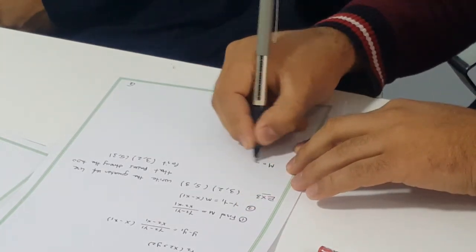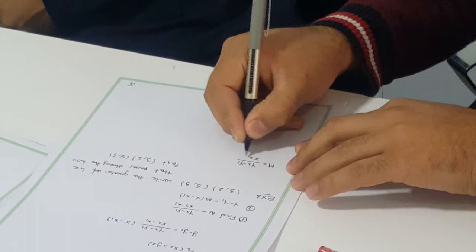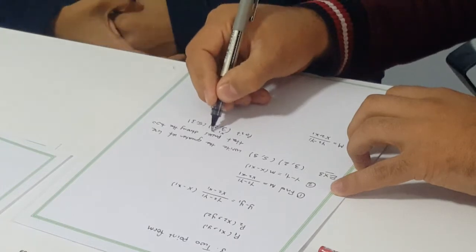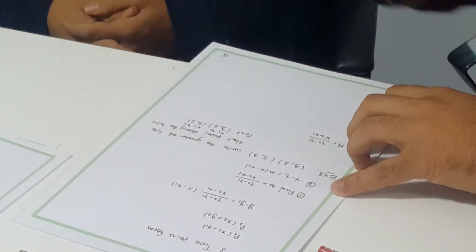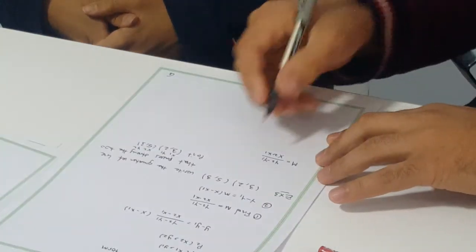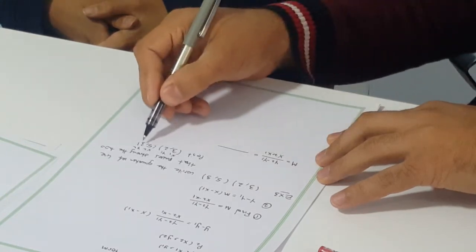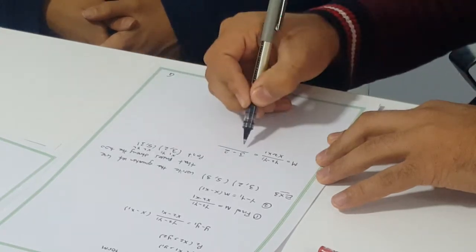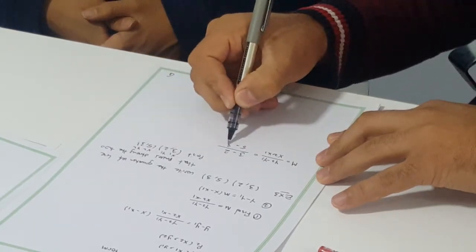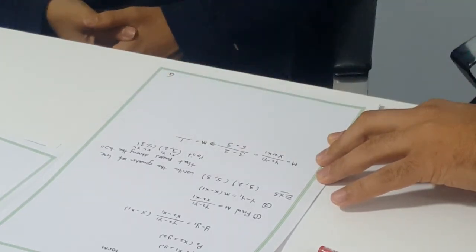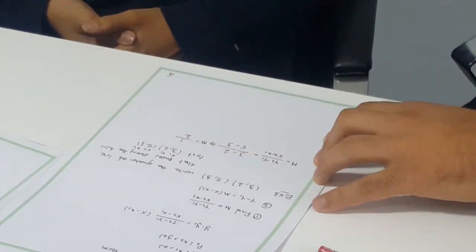So m is equal to y2 minus y1 over x2 minus x1. You have to memorize the slope, okay? So write down x1, y1, x2, y2. No problem. So this is equal to y2, 3, minus y1, 2, over x2, 5, minus x1, 3. Good. So m is equal to 3 minus 2, 1, over 5 minus 3, 2. m is equal to 1 over 2. We found m.